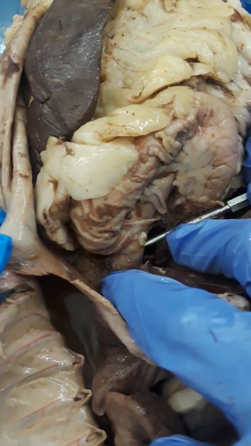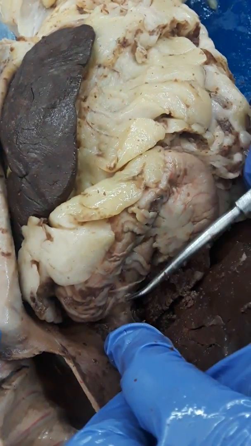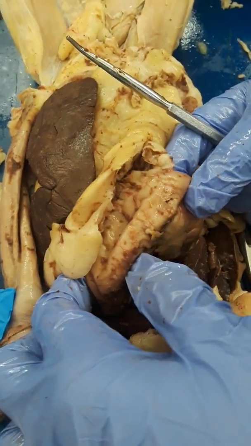Now there's a sphincter there. It's called the lower esophageal sphincter. When it's open, the food stuff will go through that and then into the stomach, which is here.